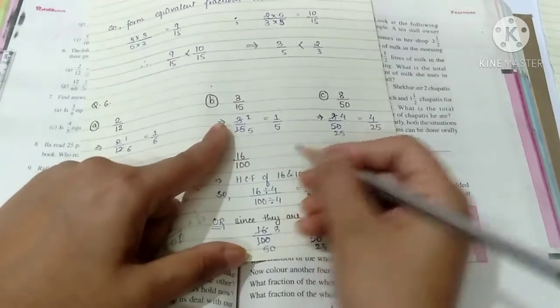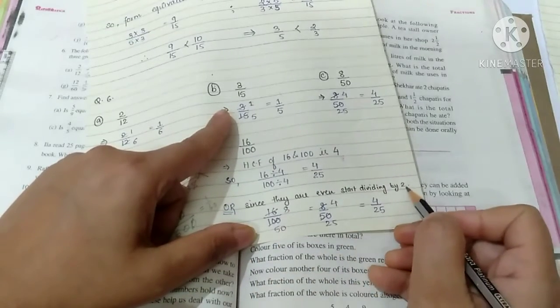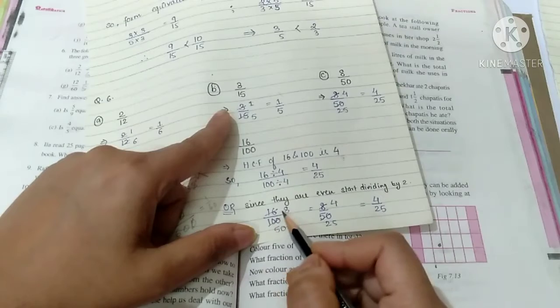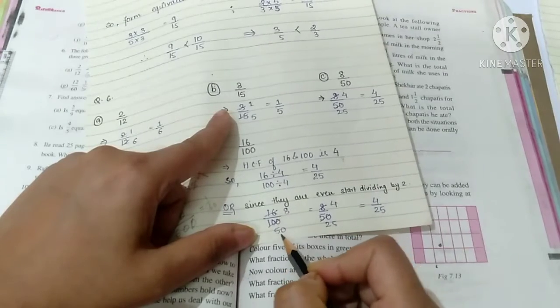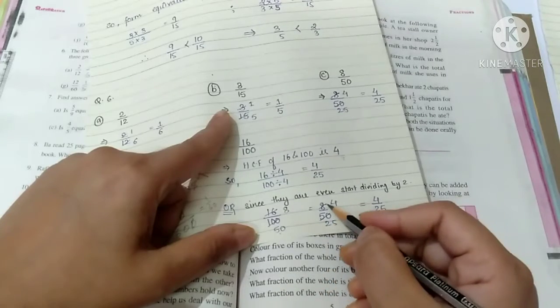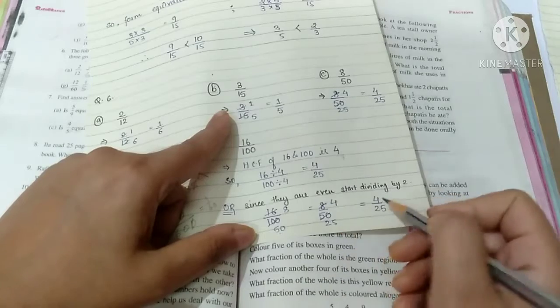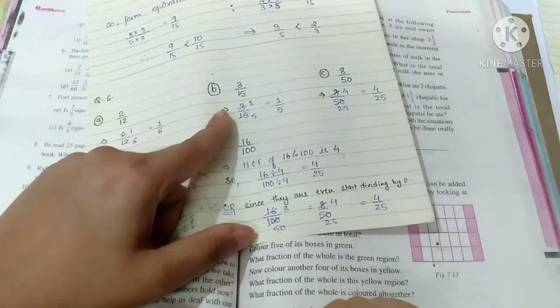Or else what you can do, both are even, so you start dividing by 2. If we start dividing by 2, 2 eights are 16 and 2 fifties are 100. Now again we divide 8 upon 50 by 2. 2 fours are 8 and 2 twenty-fives are 50. So we will get 4 upon 25.